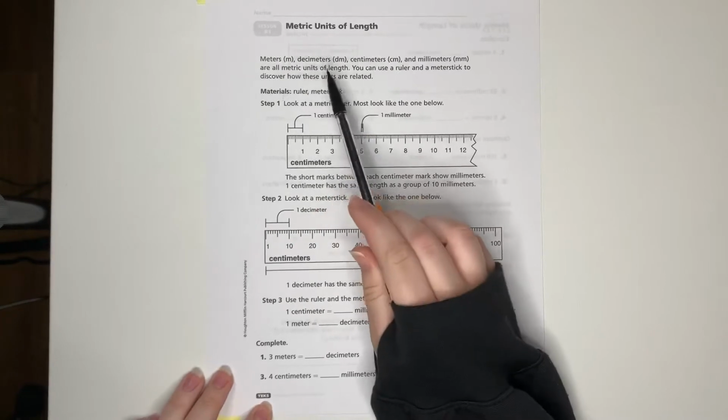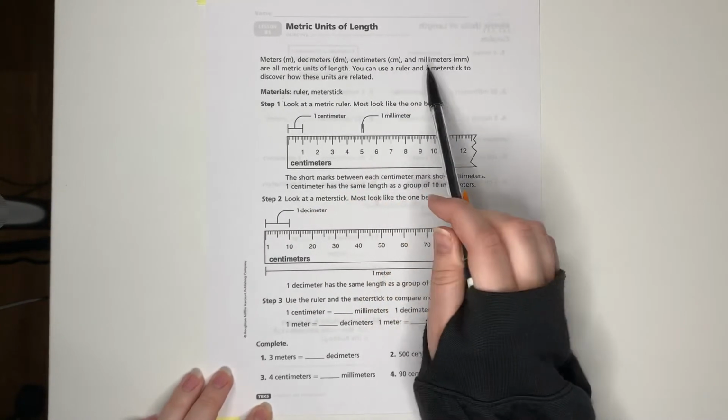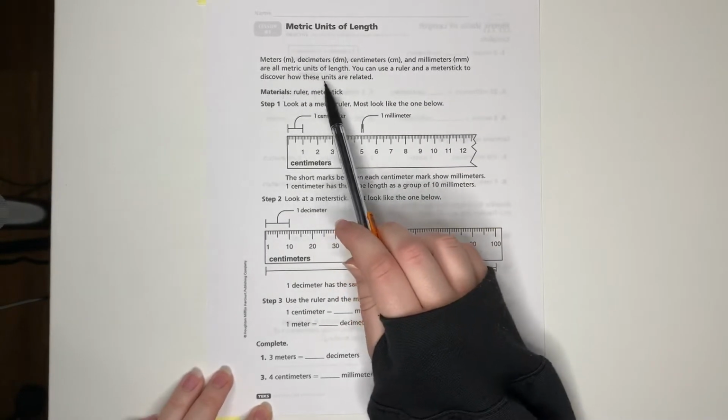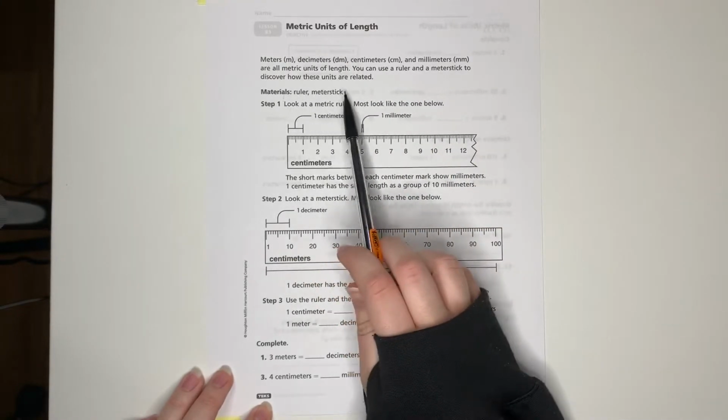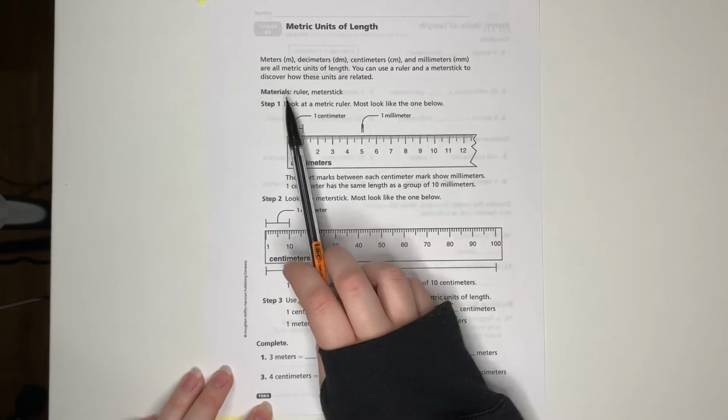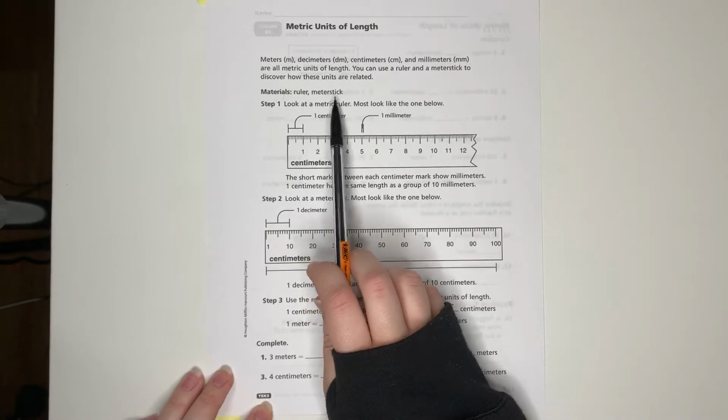So it says meters, decimeters, centimeters, and millimeters are all metric units of length. You can use a ruler and a meter stick to discover how these units are related. So for materials, you'd use a ruler and a meter stick.